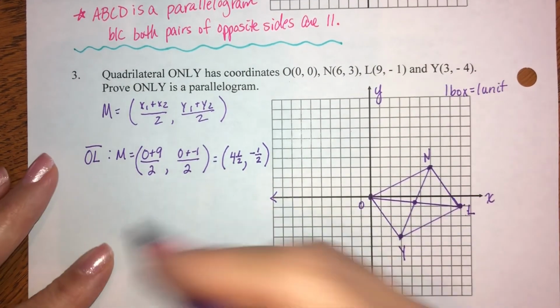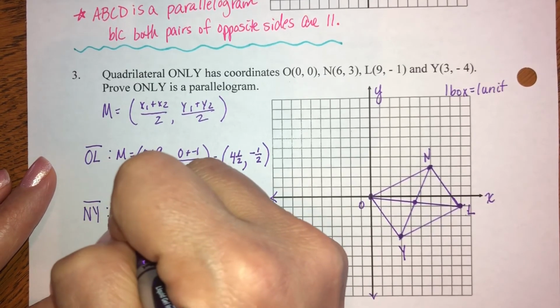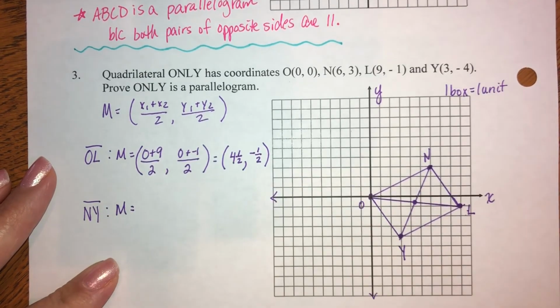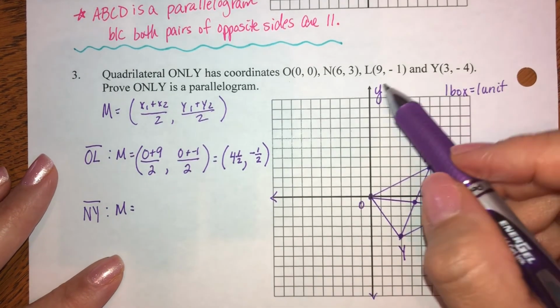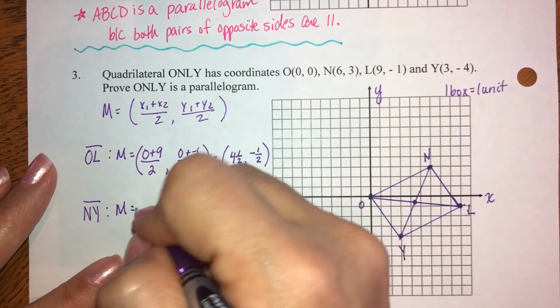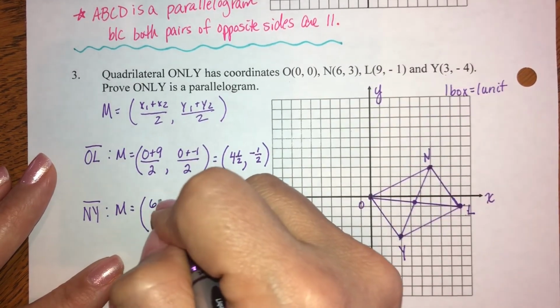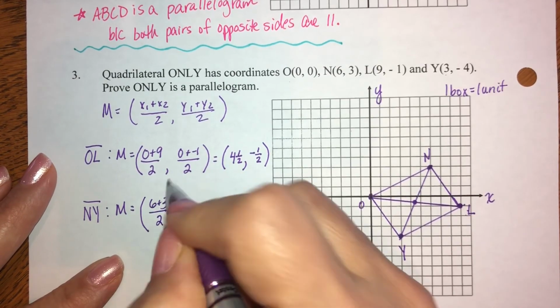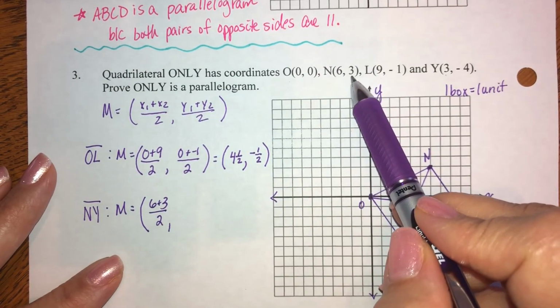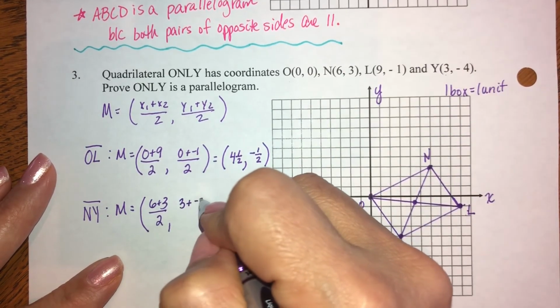Now I'm hoping when I go and look at the other diagonal that that midpoint will be the same point. Only way to know is to try. So I'm going to go back to my N and my Y. And plugging in those values, I will have 6 plus 3 divided by 2. And for the y values, I will have 3 plus -4 divided by 2.